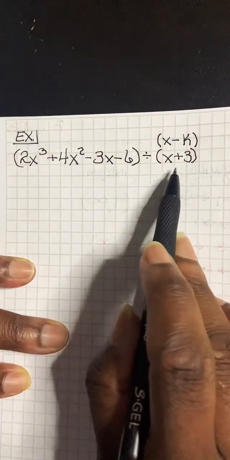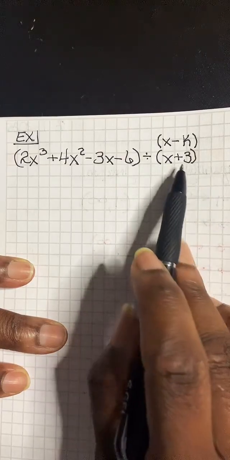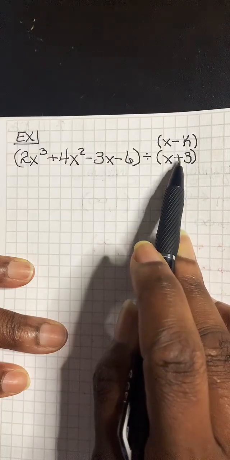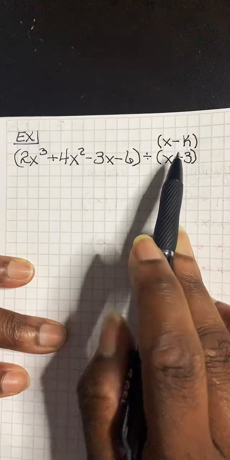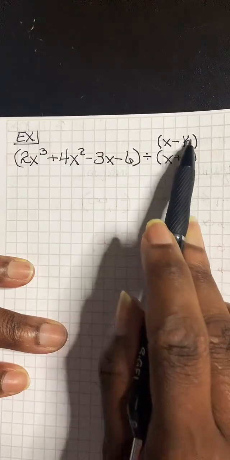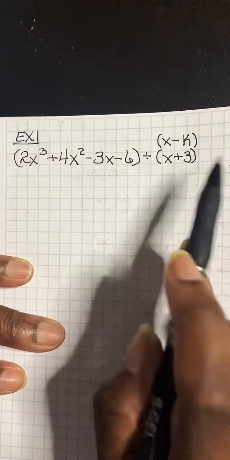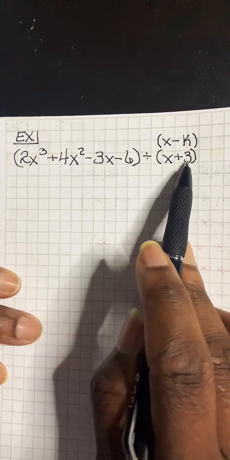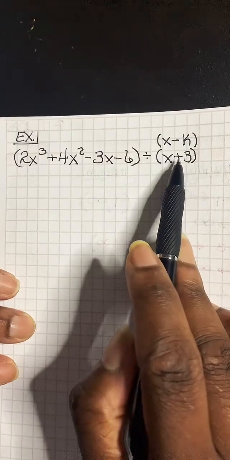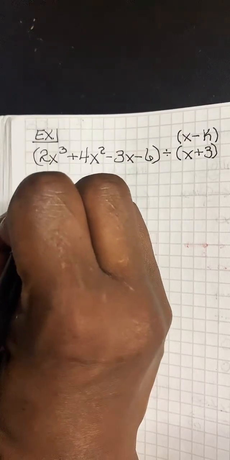So, if you recall, the divisor, which is this one, is always set up as x minus k. But this time, we have a plus. So in order for that minus to change to a plus, that means this number that's representing k has to be negative. This is why I always say, if you look at the divisor, just put down the opposite of what you see. So if you see a plus 3, actually, we're going to be dividing by a negative 3.